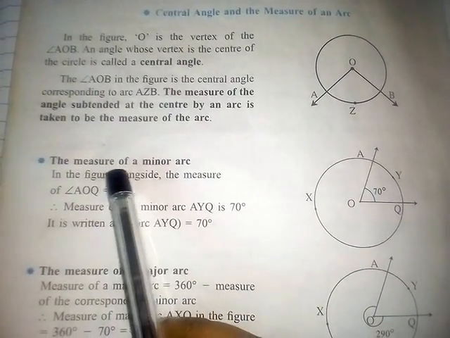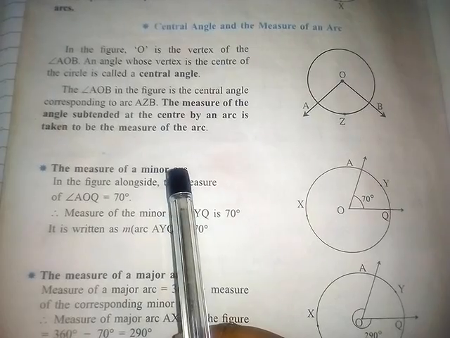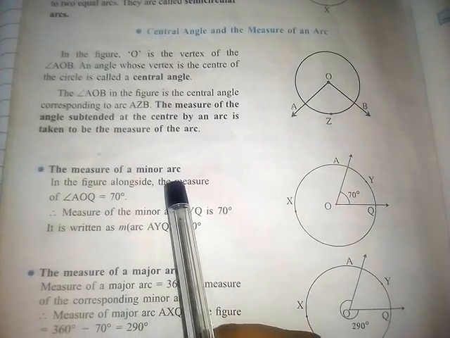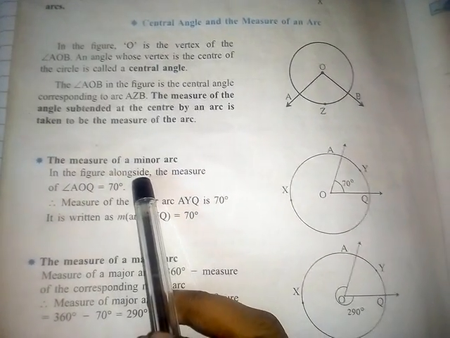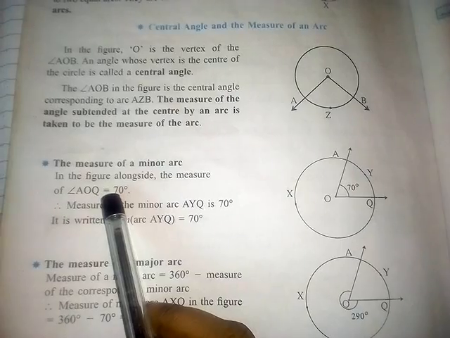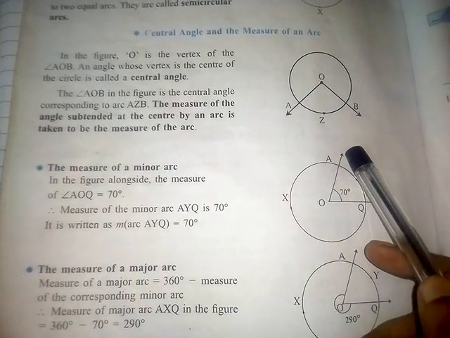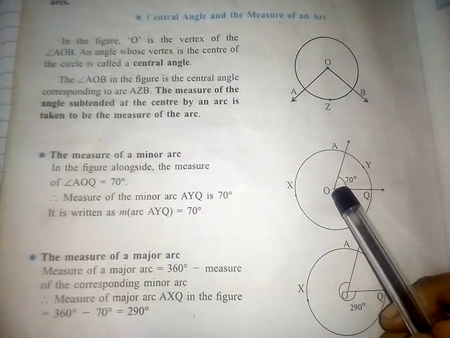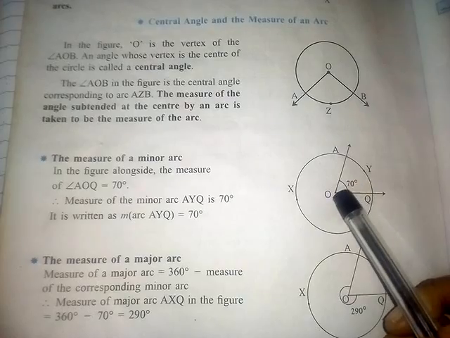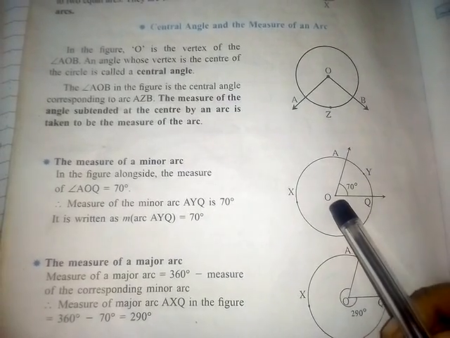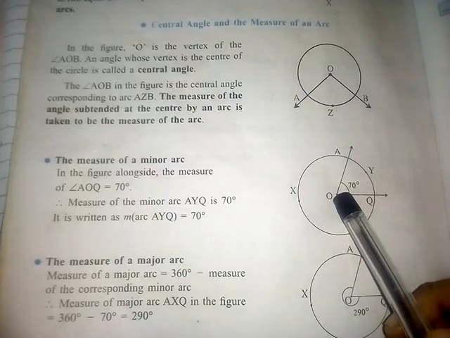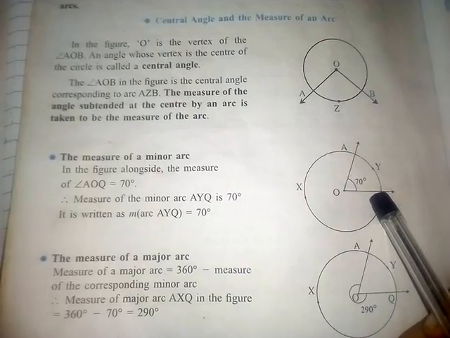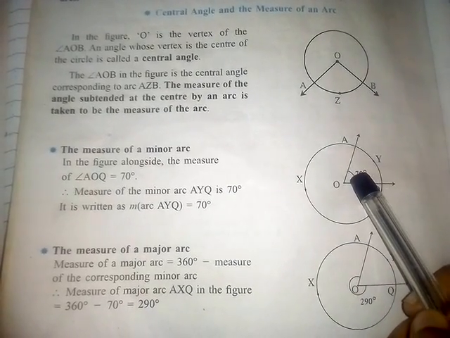Next, we study measure of a minor arc. Yesterday we studied minor arc. What is minor arc? In the figure alongside, the measure of angle AOQ is 70 degree. Look here, angle AOQ. Angle AOQ is the central angle. O is the center of the circle. Ray OA and ray OQ join on the vertex O, which is the center of the circle. Angle AOQ is central angle. Angle AOQ measure is given 70 degree.